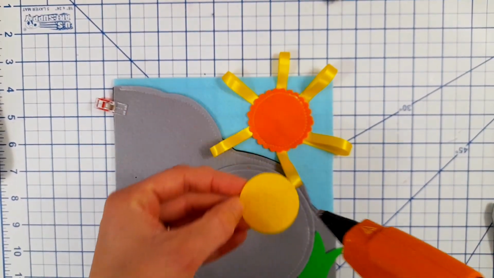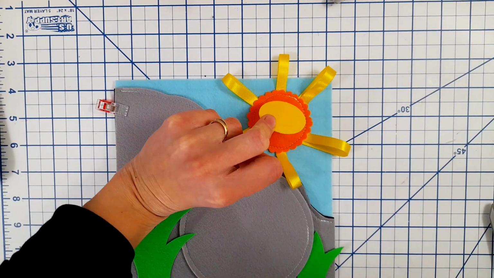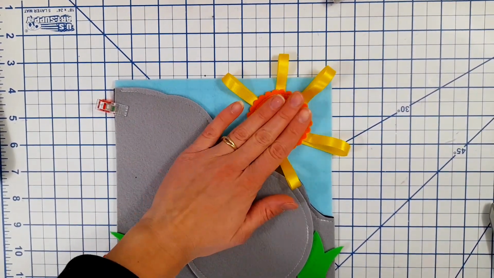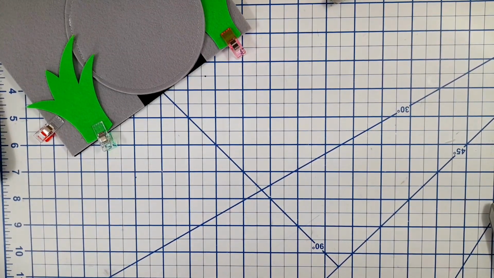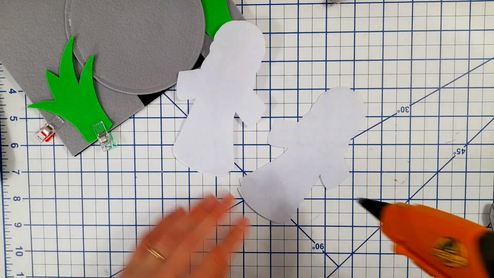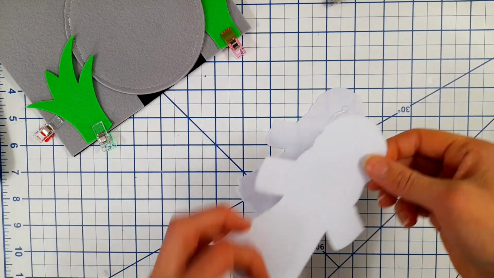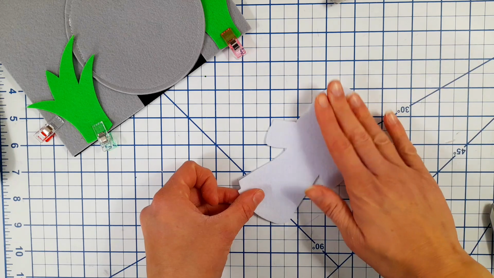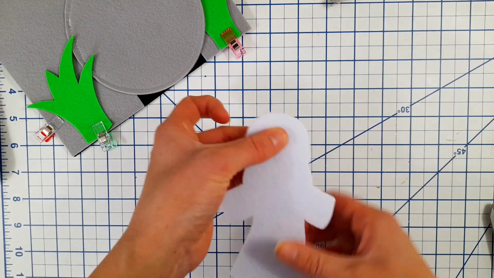Alrighty, I've got that sewn down, and I'm just going to use some hot glue to attach the yellow piece. You could sew the yellow piece down as well if you wanted to. But there is the sun, and then I'm going to grab the two white outlines for Jesus, and put a little bit of hot glue right down the center and put those two layers together. That hot glue will just help keep them in place when I'm sewing around the border.